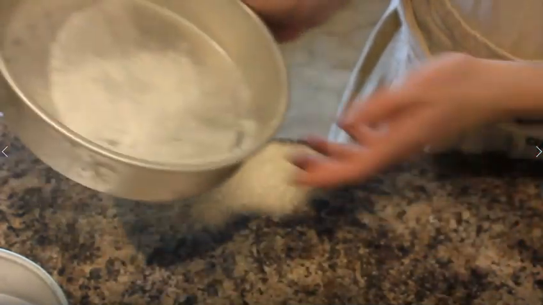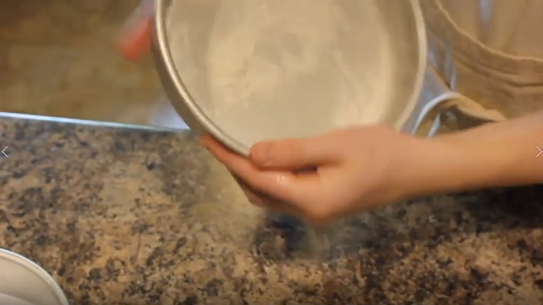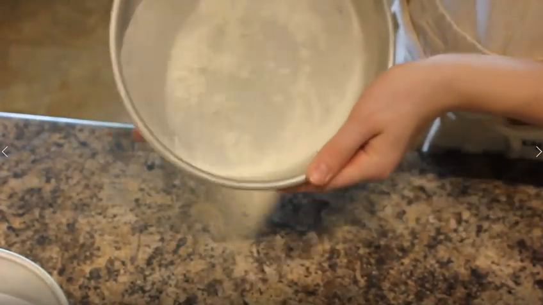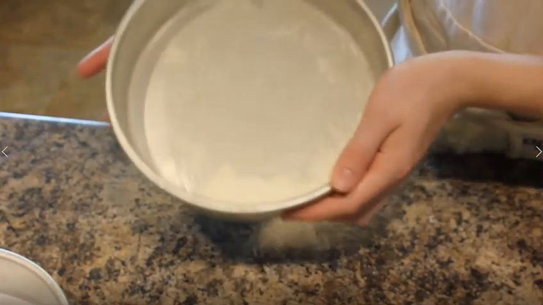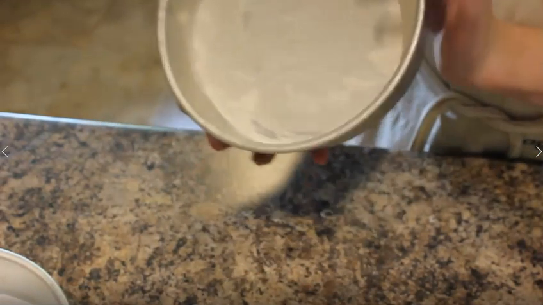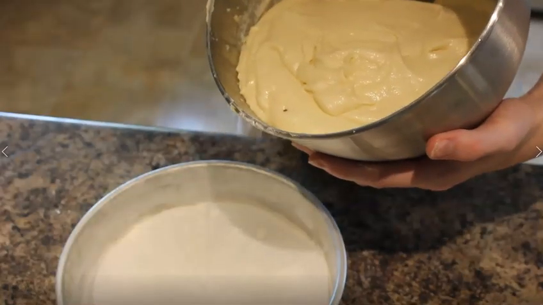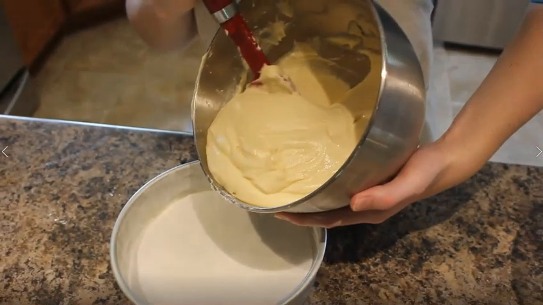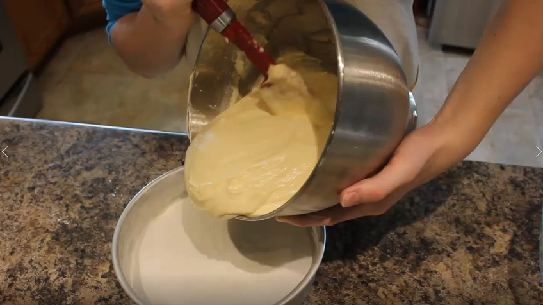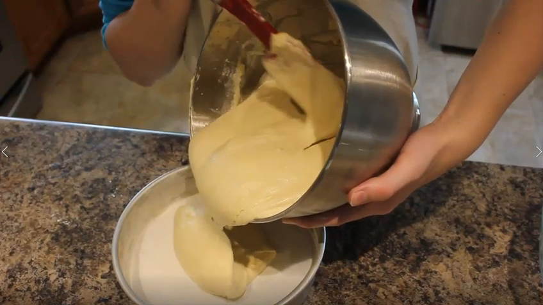Then cut out a circle of parchment paper and place it into the pan. Butter the parchment paper and take a spoonful of flour and dump it into the pan. Shake that around and coat everywhere. Then after that, just pour half of the batter into one pan and the other half into the other pan.